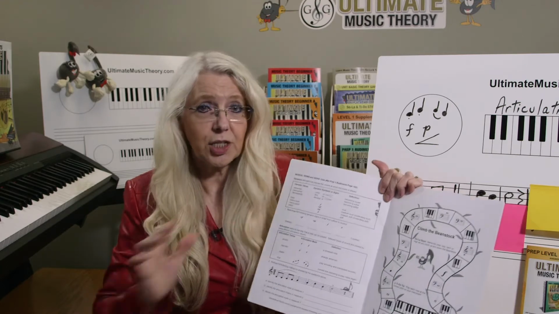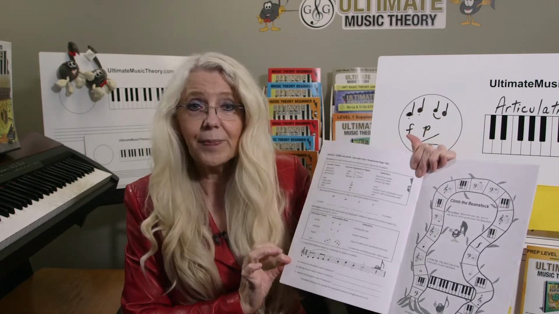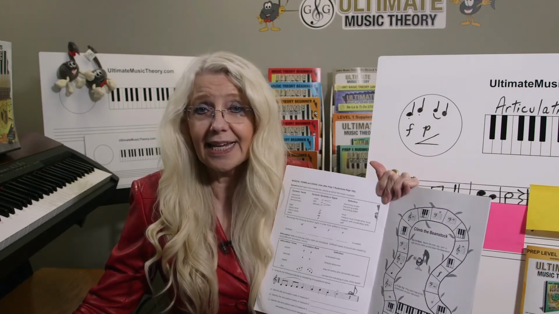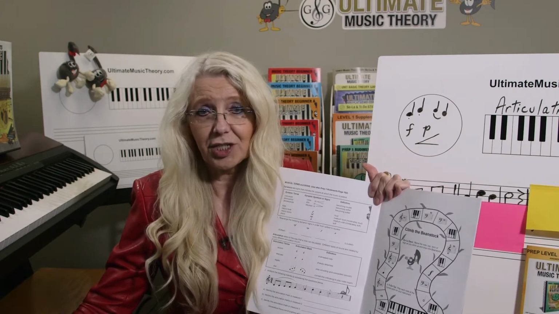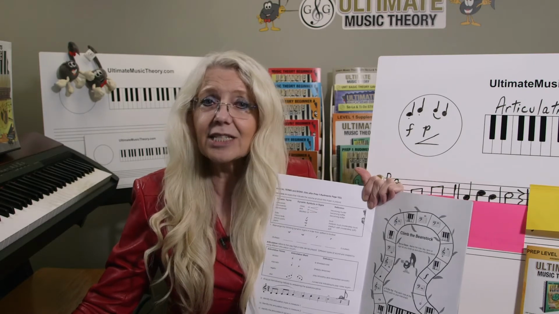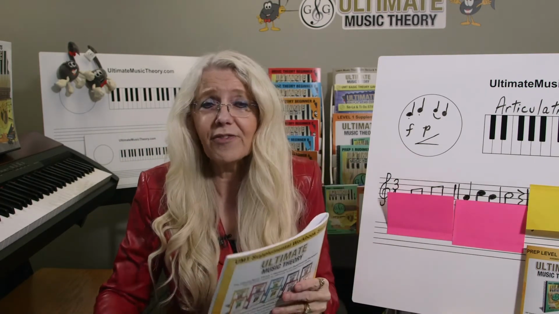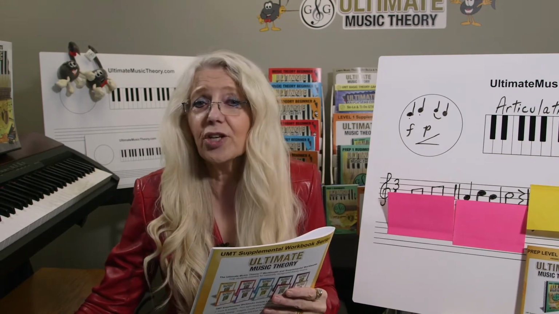Now, there's 3 ways to engage in learning dynamics, and they are to have students first look at page 22, which is the page that we're on right here, and see the dynamic terms and symbols. We want them to recognize them and to give the definition. The second thing is to hear the dynamics. So you might want to just play a short little melody for them and identify the Italian term of the volume.